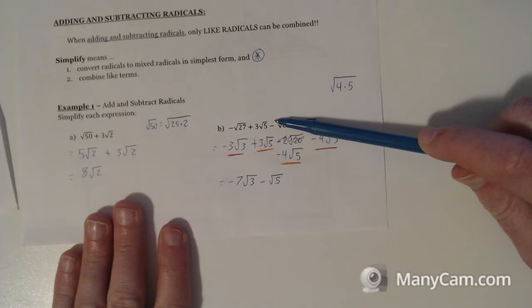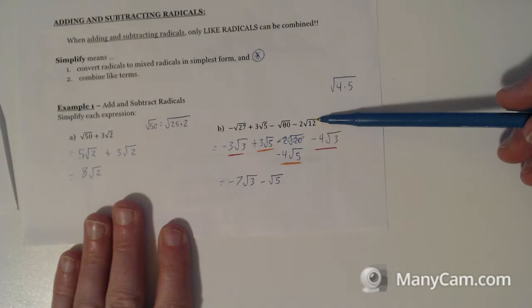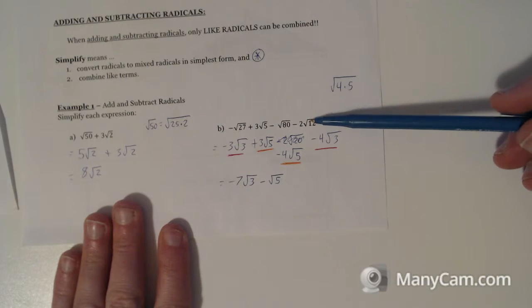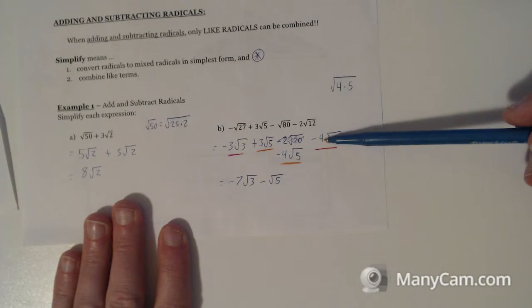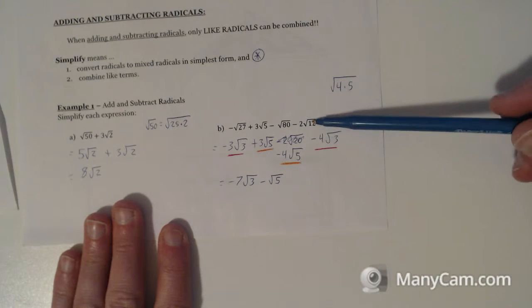The minus came from the minus that's already there. And 2 root 12, well, that actually divides by 4, that's 4 times 3. So we're pulling out a 2. So again, it multiplies by the coefficient, and we left behind a 3.